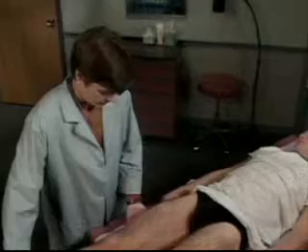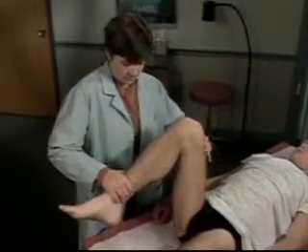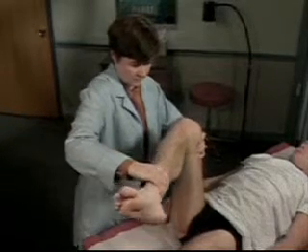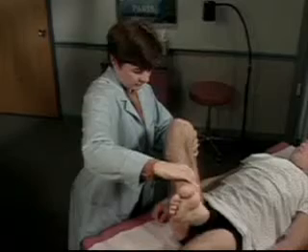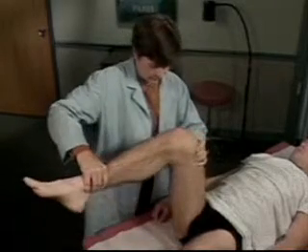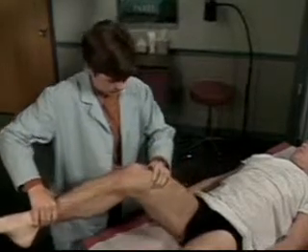Now let's check other movements at the hip. Next, test hip rotation. Flex the leg to 90 degrees at the hip and knee. Then stabilize the thigh with one hand and grasp the ankle with the other. Now move the lower leg medially so that the femur rotates externally at the hip. Then move the lower leg laterally so that the femur rotates internally.